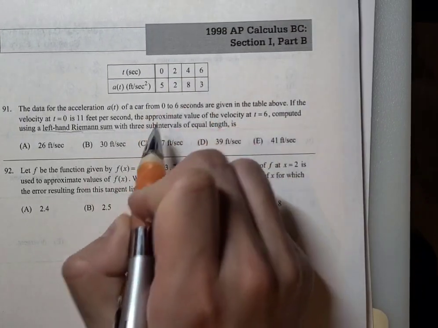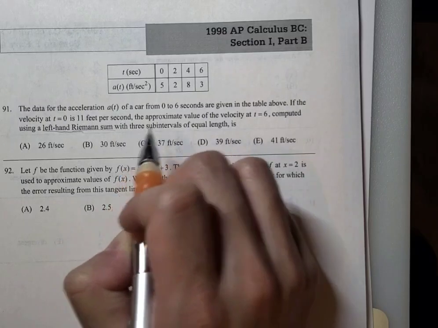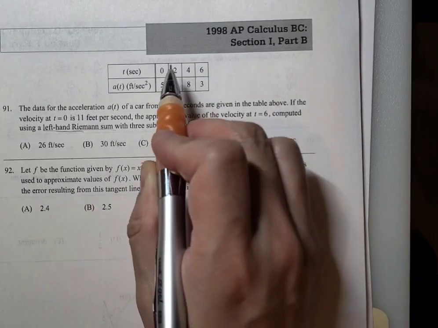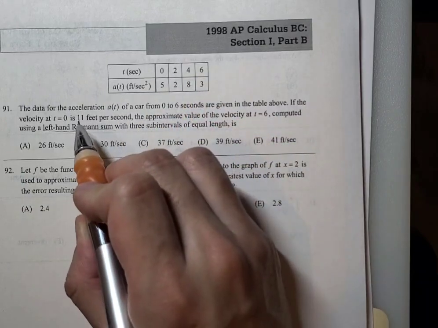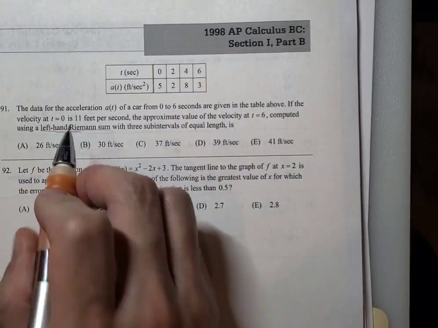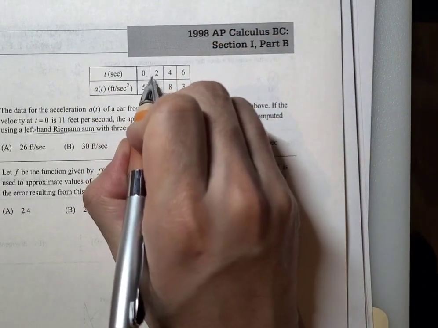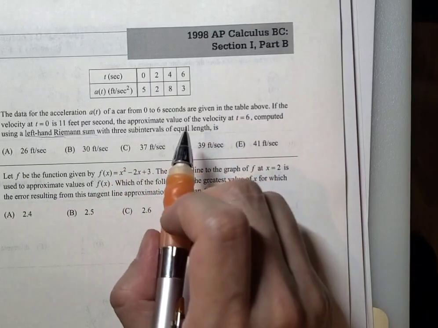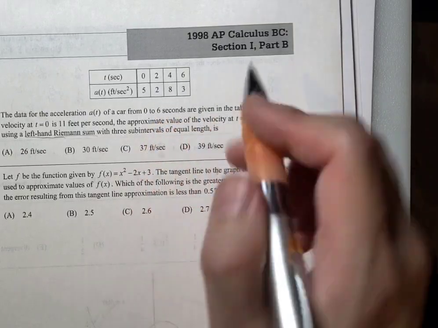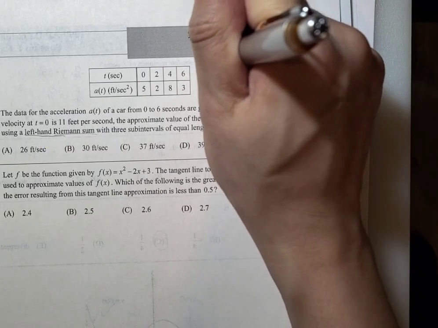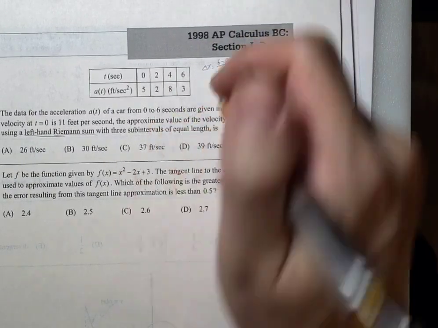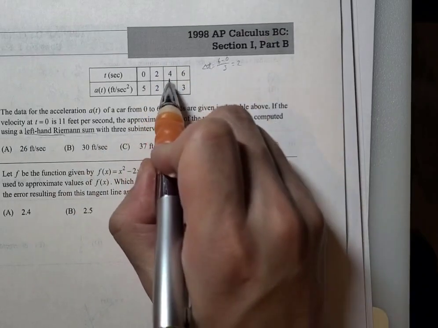Okay, so this is the acceleration. We want to find the velocity at t equals 6. So we need to integrate this guy and add on this initial velocity of 11. We can't forget that after we integrate. So let's integrate with a left-hand Riemann sum. By the way, it says 3 subintervals of equal length, t from 0 to 6. Conveniently, they already give it to us here. But if we didn't know, remember the delta x formula is 6 minus 0 over 3, which is 2. So delta t should be 2, which it is. They do give it to us as 2.